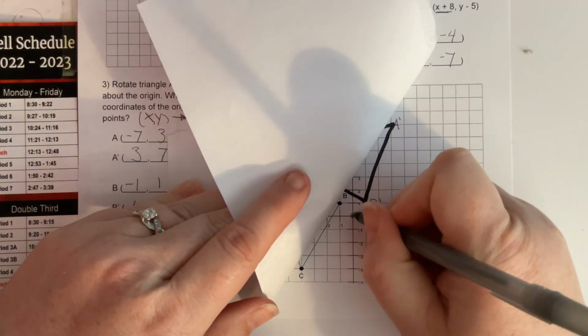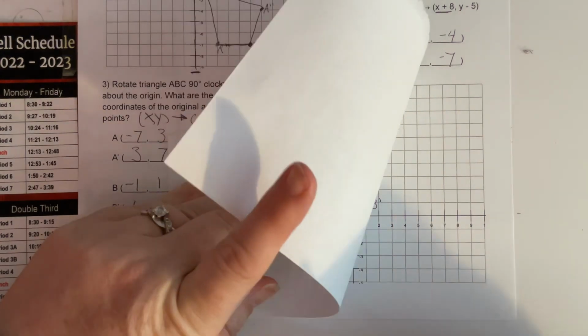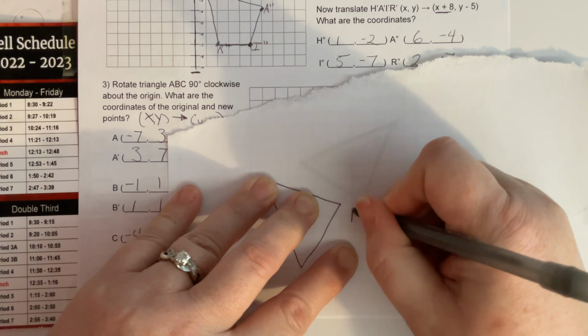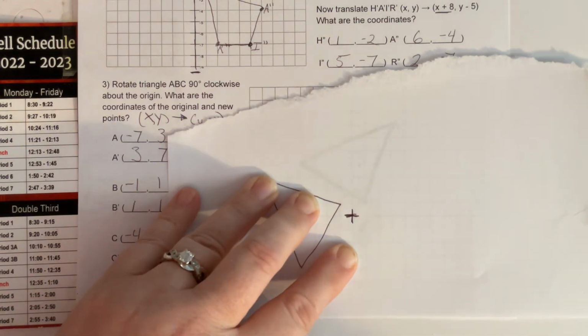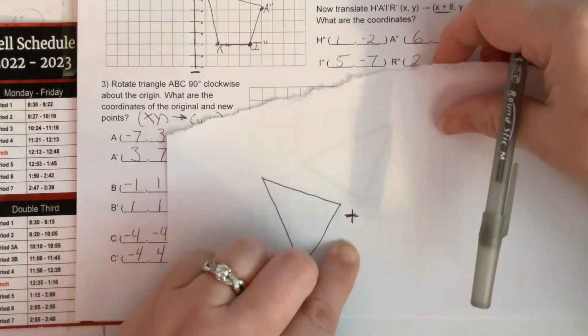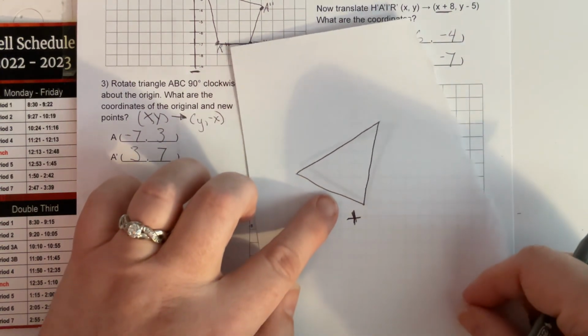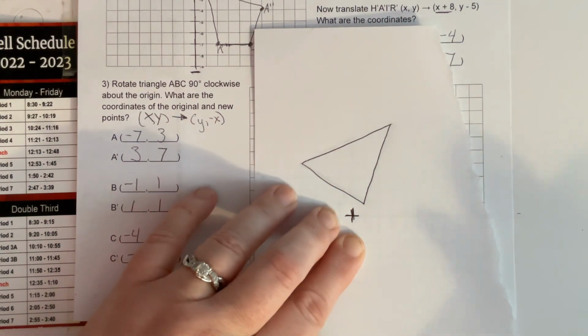This is the origin right here. See that? Now on my paper, it's right here. This is my origin spot. Okay, now I'm gonna take this and I'm gonna rotate it around my origin 90 degrees. So that is lined up.